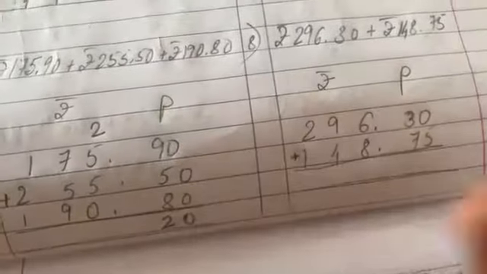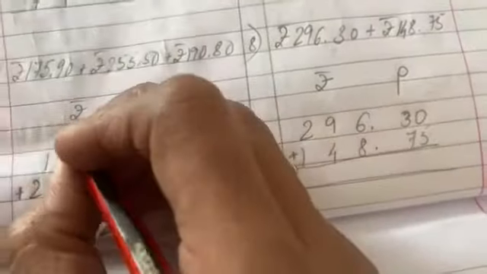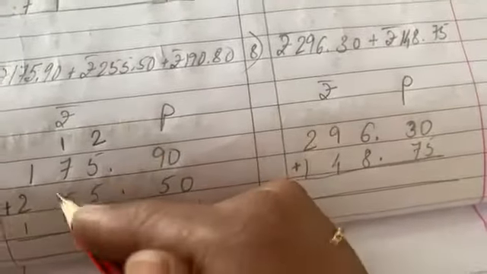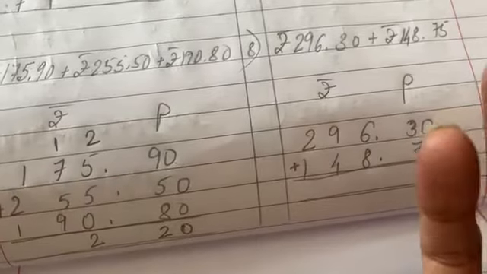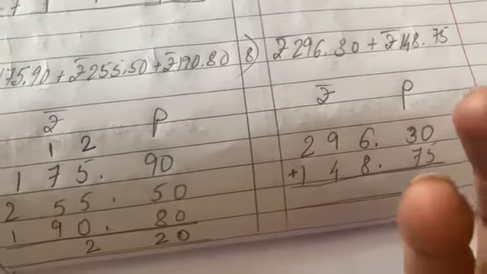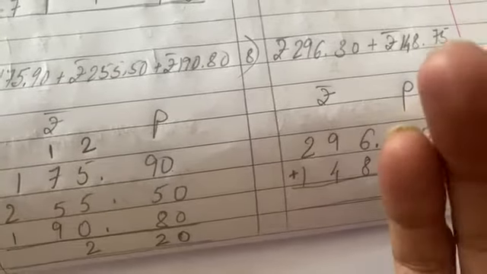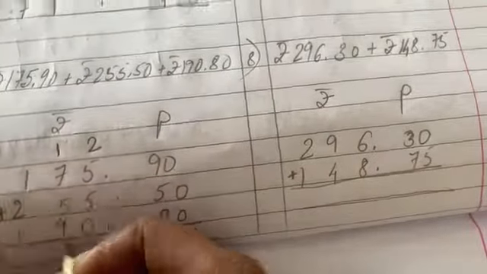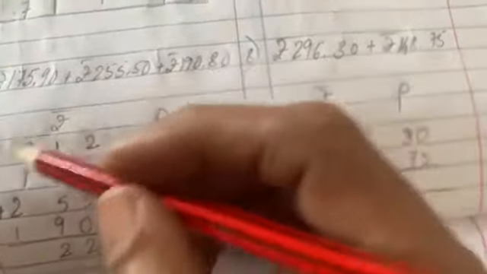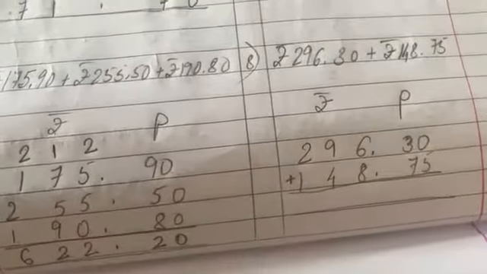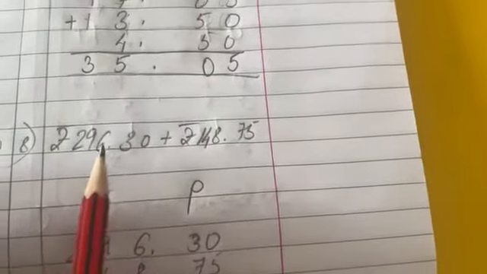5 plus 5 is 10. 10 plus 2 is 12. Again, now 7 plus 1 is 8. So 8. 8 plus 5, 9, 10, 11, 12, 13. And 13 plus 9 is 13, 14, 15, 16, 17, 18, 19, 20, 21, 22. So again 2 stays down and 2 goes up, and then 2, 3, 4, 5 and 6. So 622.20.